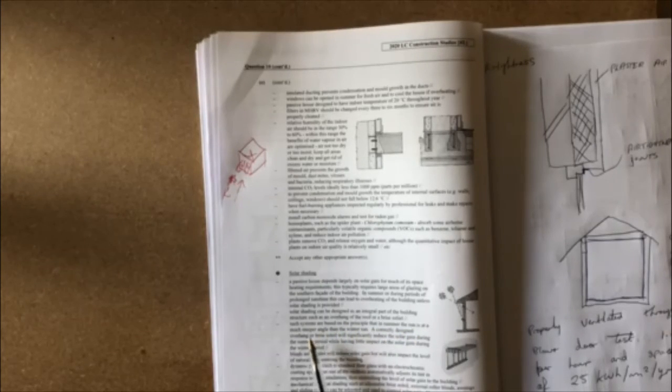A correctly designed overhang or brise-soleil will significantly reduce the solar gain during the summer period while having little impact on the solar gain during the winter period. Okay, so it lets all the sun in in the winter, doesn't let in all of it in the summertime. Dynamic glass, which is standard float glass with an electrochromic coating applied on one of the surfaces, automatically adjusts its tint in response to solar irradiation, and controls the level of solar gain to the building. So it's like putting a tint on the outside of the windows that gets brighter and darker depending on how much sun is shining on it.